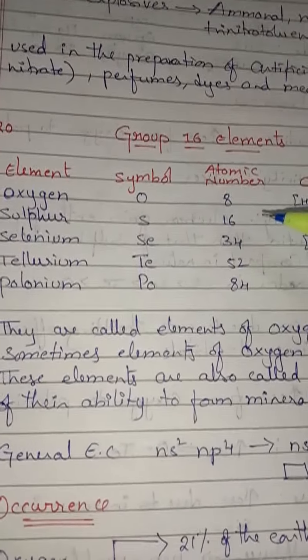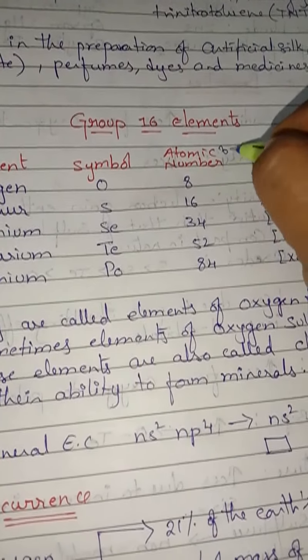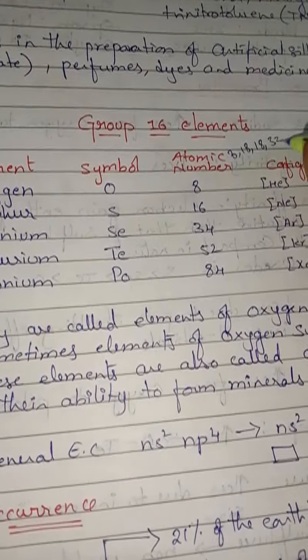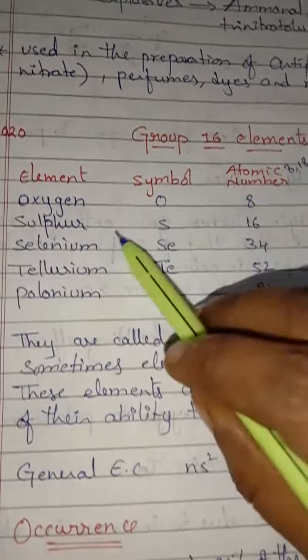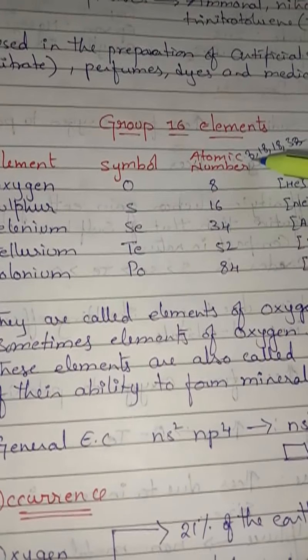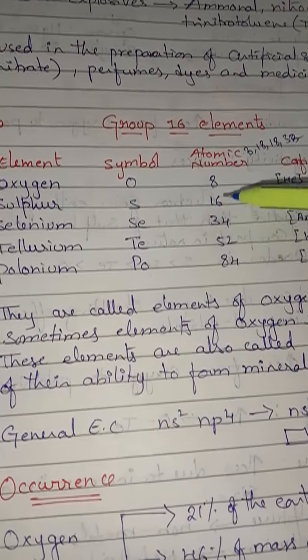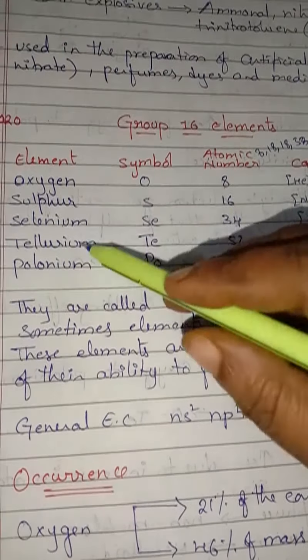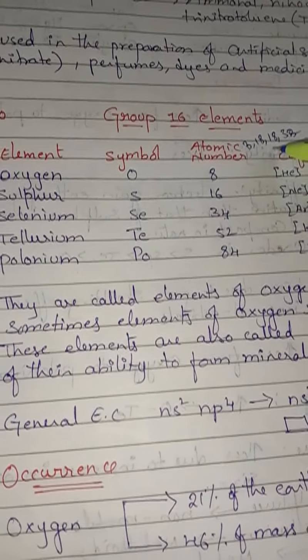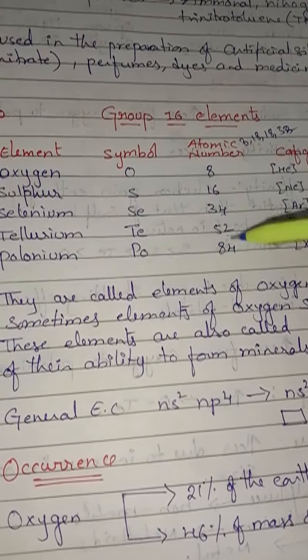If you want to memorize these atomic numbers, there is a trick: you should add 8, 18, 18 and 32. First, the atomic number you have to memorize is oxygen, 8. To this 8 you add another 8, that is sulfur, and you get the atomic number 16. To this 16 you add 18, the next one is 18 only, so you get 34, that is selenium. To this 34 again add 18, you get 52. To this again you add 32. So 52 plus 32 is 84.